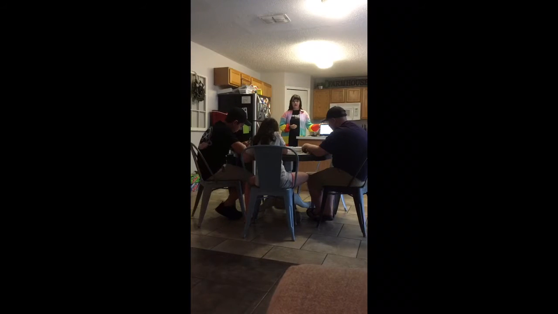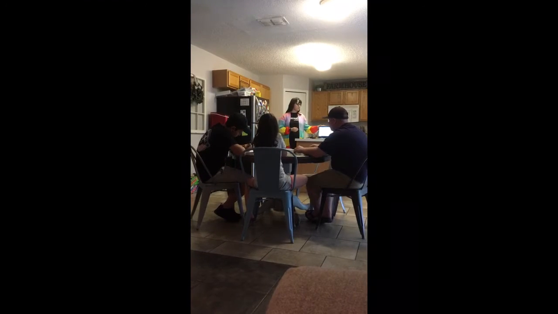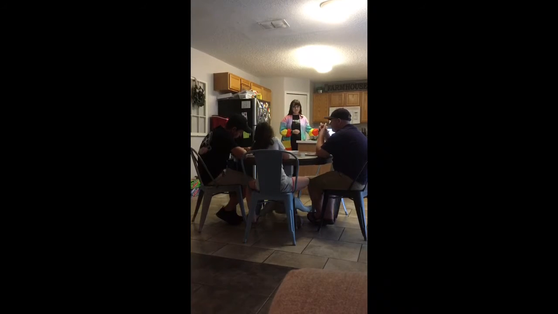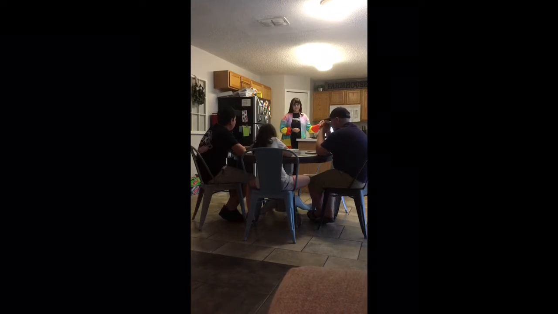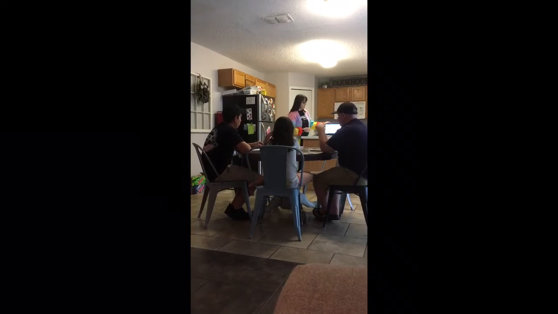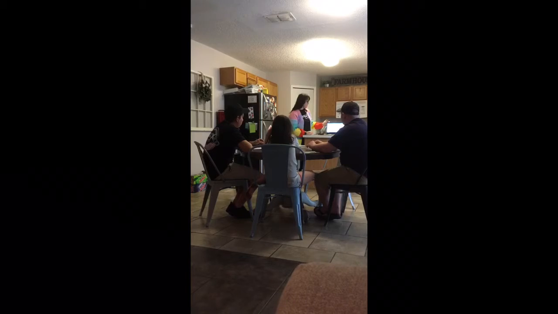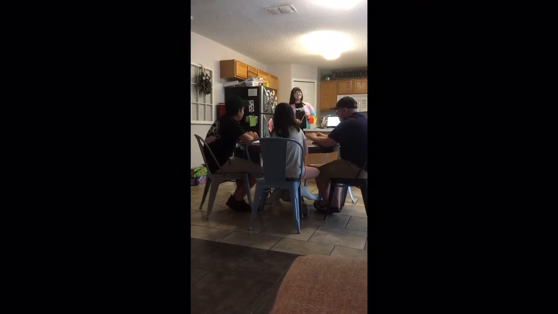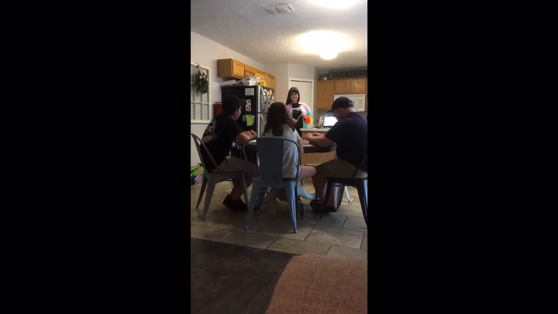I'm gonna be pulling our popsicle stick colors. Salt. For somebody to give me an observation to share with the class about something you noticed. How about our green stick? What's an observation you want to tell everybody? The salt is sour. Alright.